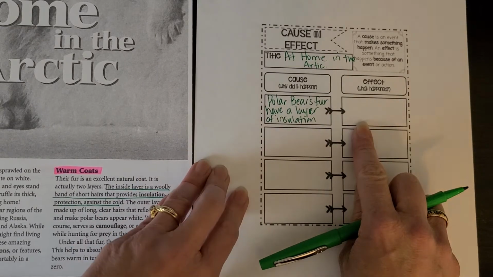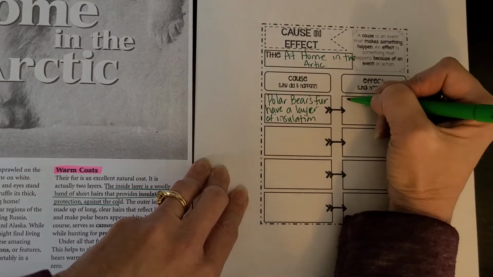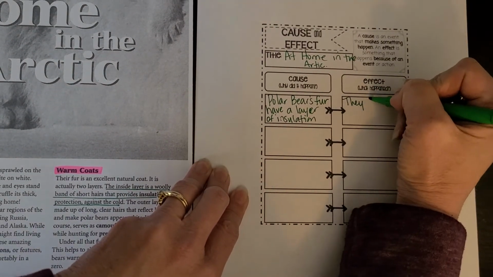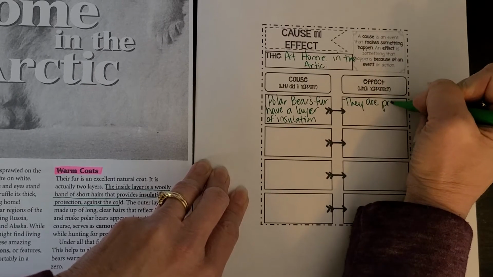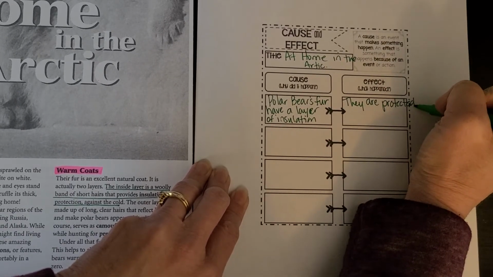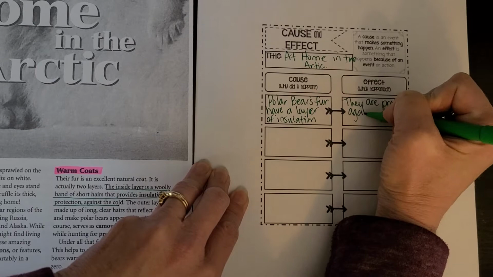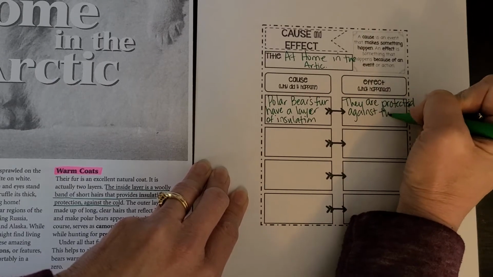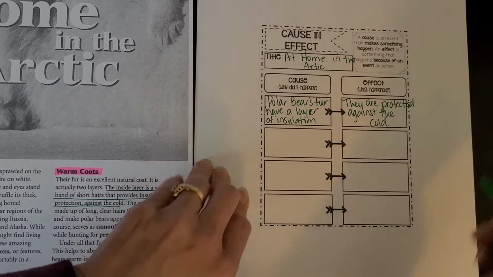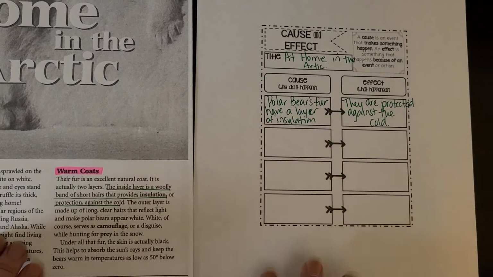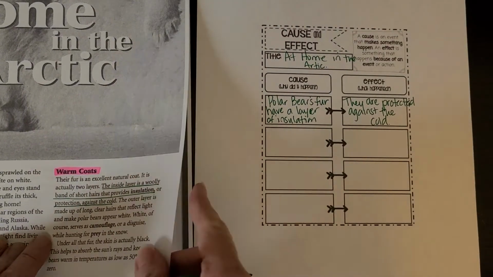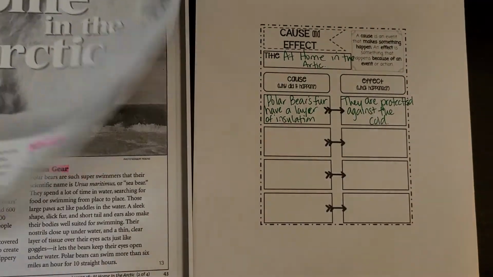Because of that, polar bears are protected against the cold. They are protected against the cold. Okay, that's in my first section. So that's my first cause and effect.